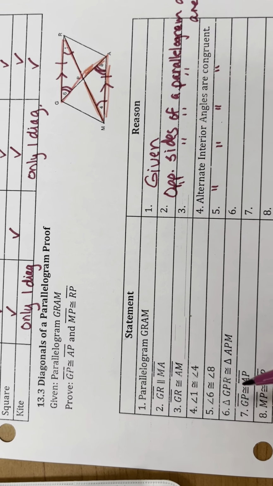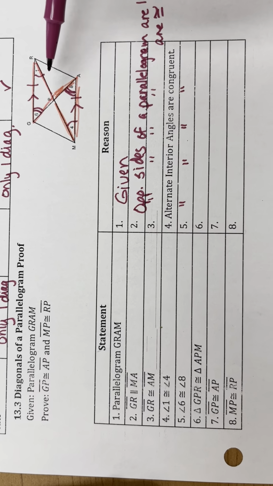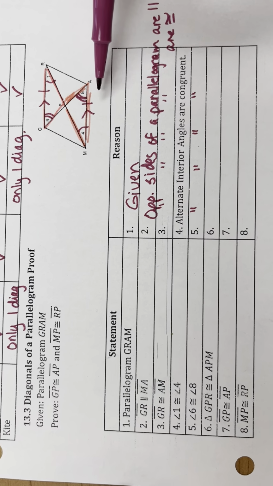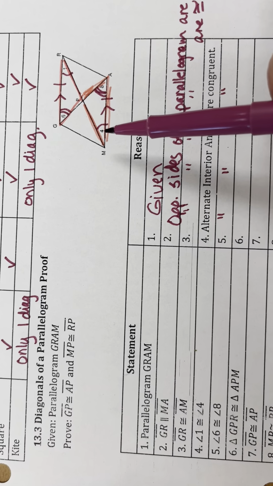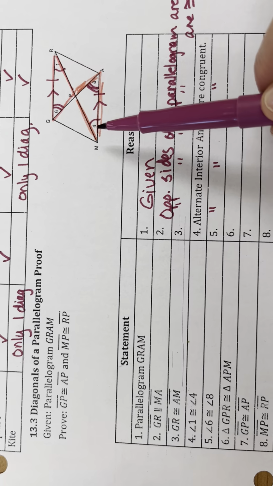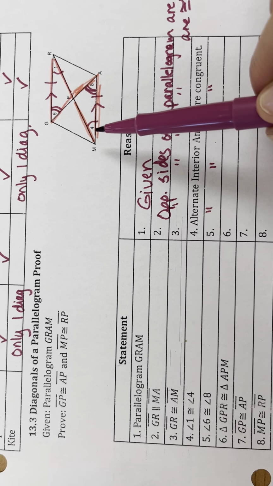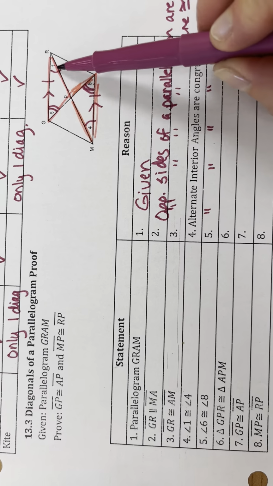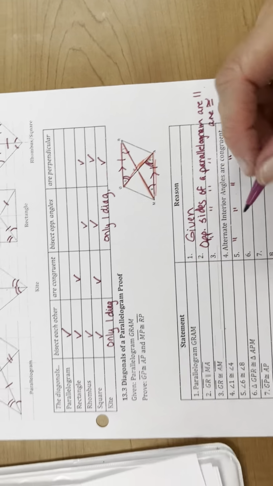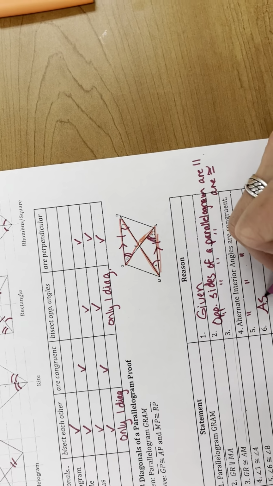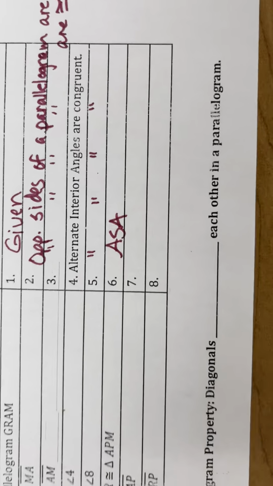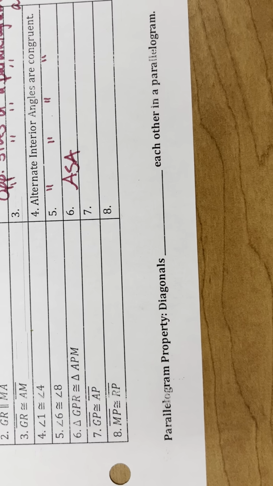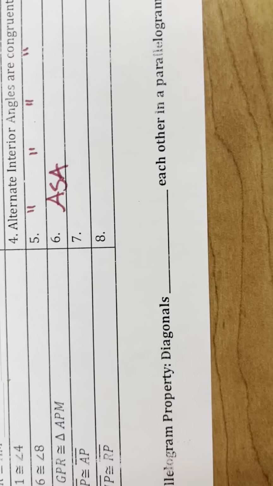So triangle GPR, the top one, is congruent to APM, the bottom one, by, what is it? Pause. Angle, side, angle, right? Angle, side, angle. So angle, side, angle triangle congruence there. And then GP is congruent to AP.